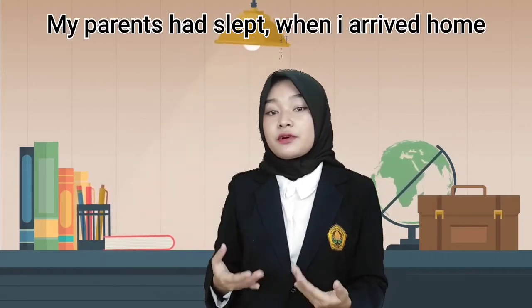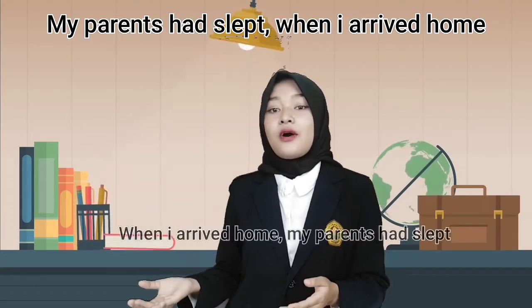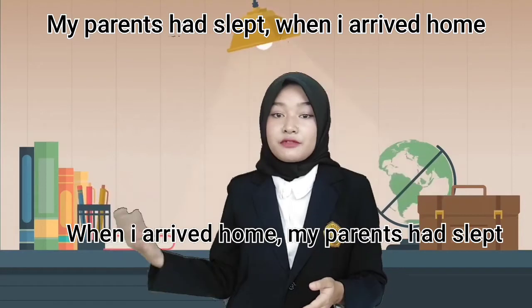Simple, right? Now, interestingly, it doesn't matter which order the events are in the sentence. It is the tense that tells us what happened first. So we could say the past perfect and the past simple, or the past simple and the past perfect, it is the same. In either of those examples, the past perfect event is the one that happened first in time.